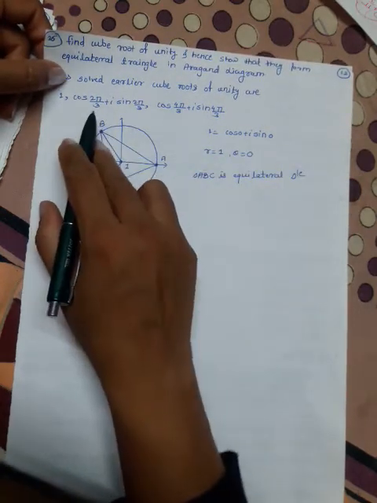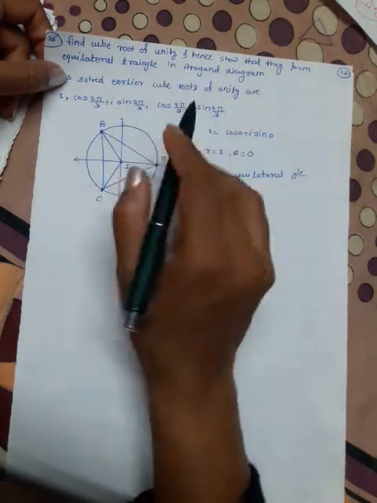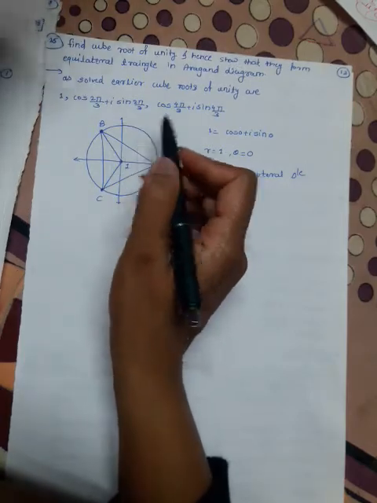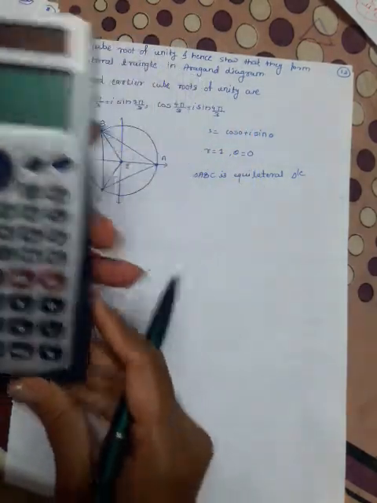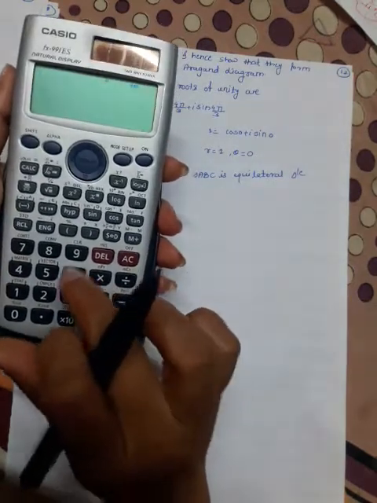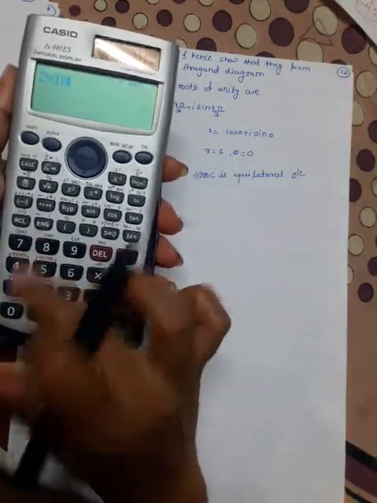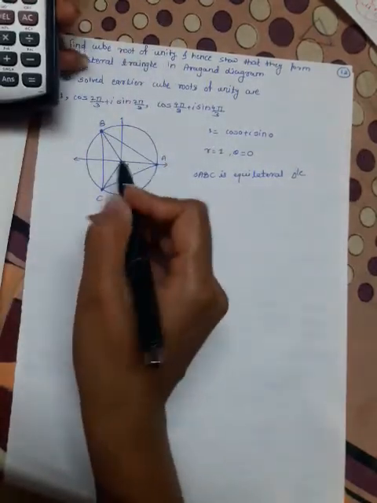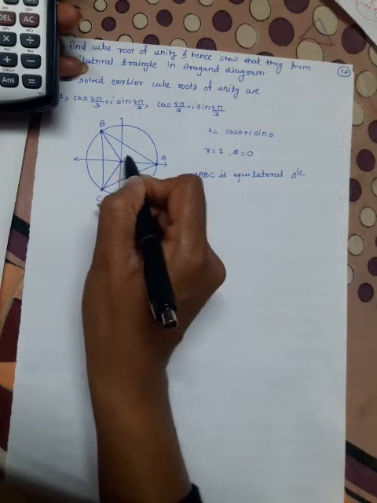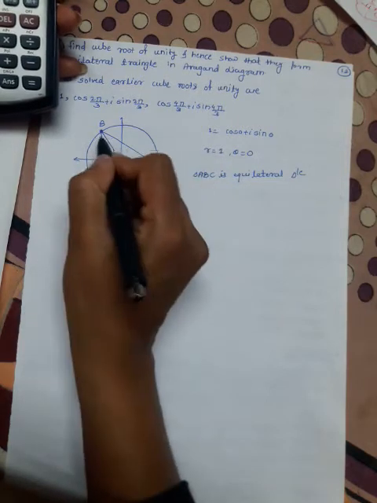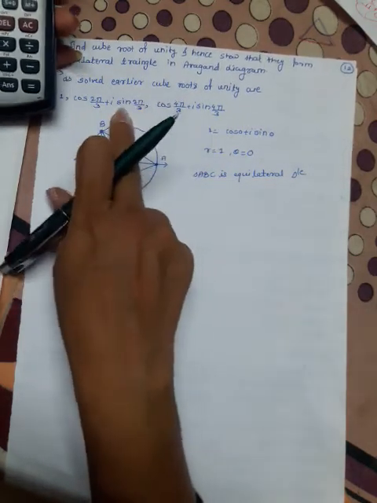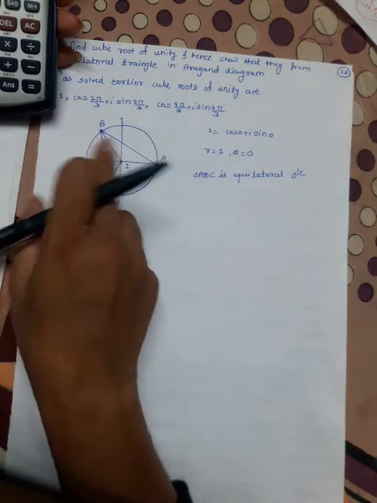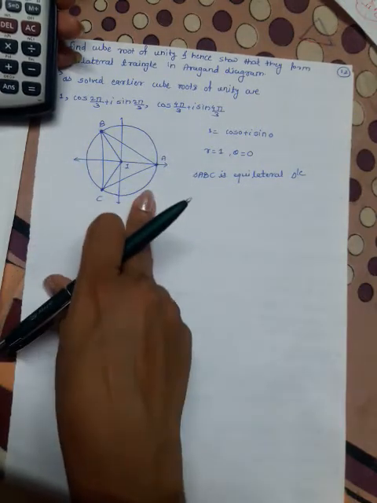Now second, 2 pi by 3. 2 pi by 3 means 2 into 180 divided by 3. We can calculate 2 pi by 3 as 2 into 180 divided by 3. The answer is 120 degrees. 120 degrees is this angle. You have to measure properly, and this is the point B, the second root in the Argand diagram. The Argand diagram is just a plotting of points.